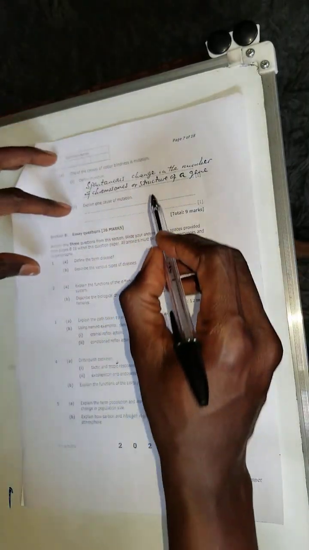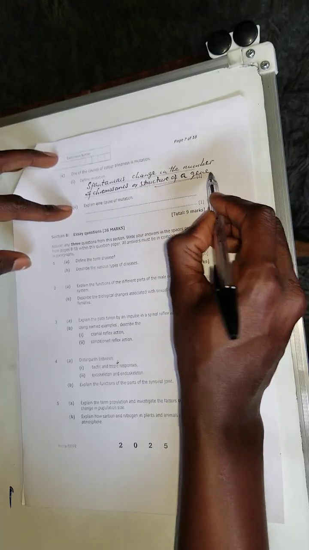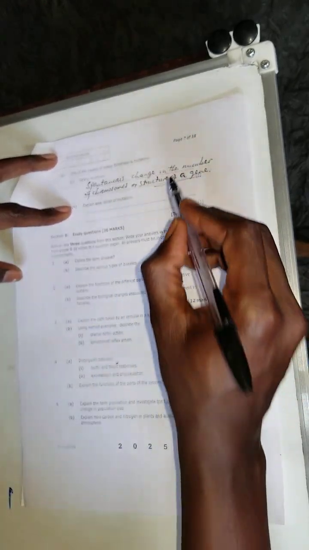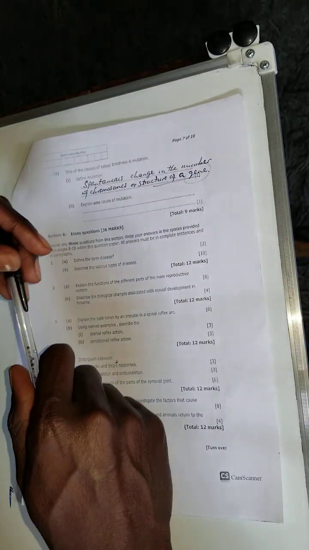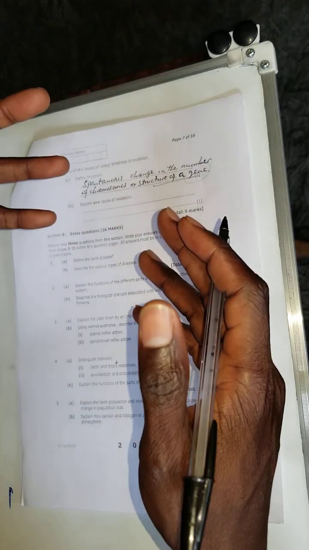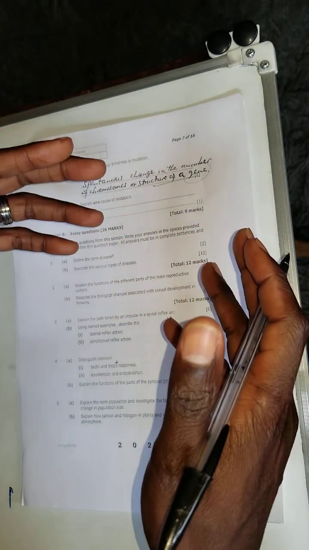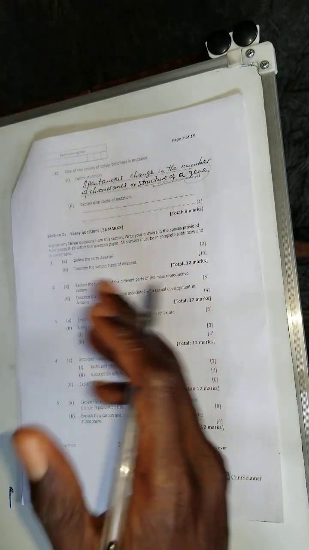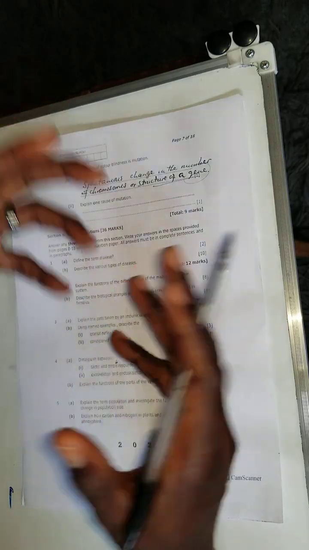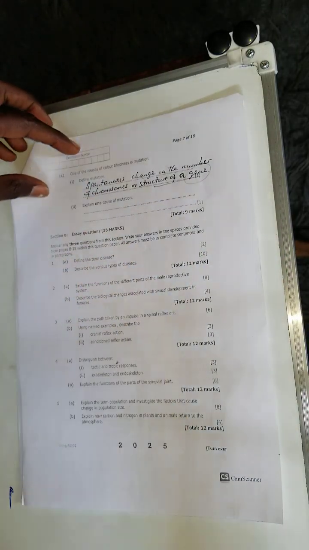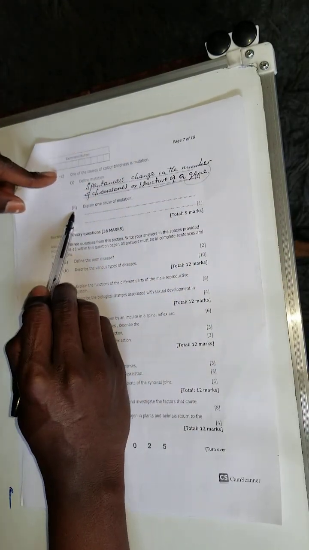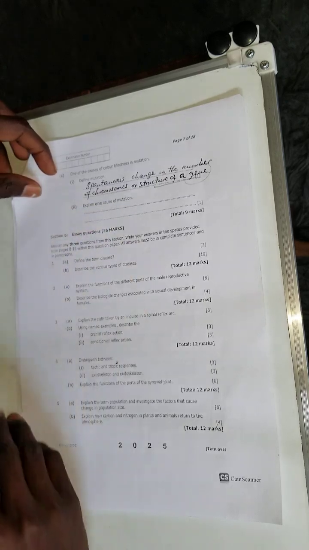Remember, we are talking about the chemical composition of a gene. In a gene, you find that there are nitrogenous bases such as adenine, guanine, thymine, and cytosine, and so on and so forth. So there could be a change that can happen suddenly. Now, what are the causes? This is where the next part comes in. It says explain one cause of mutation.